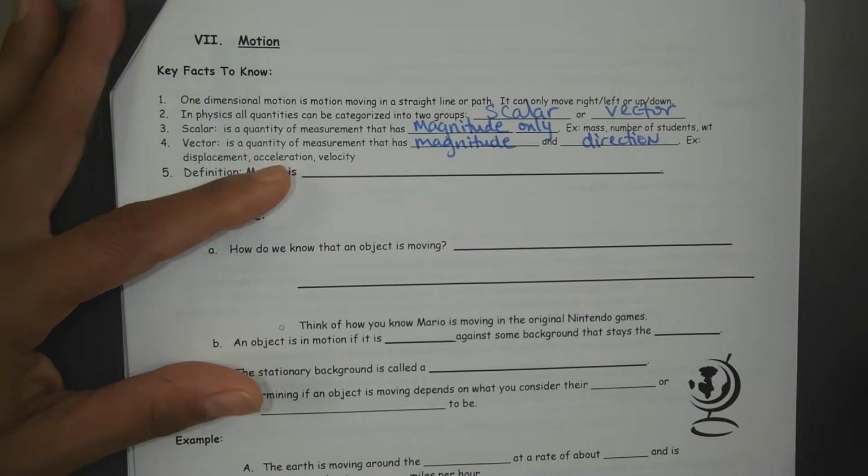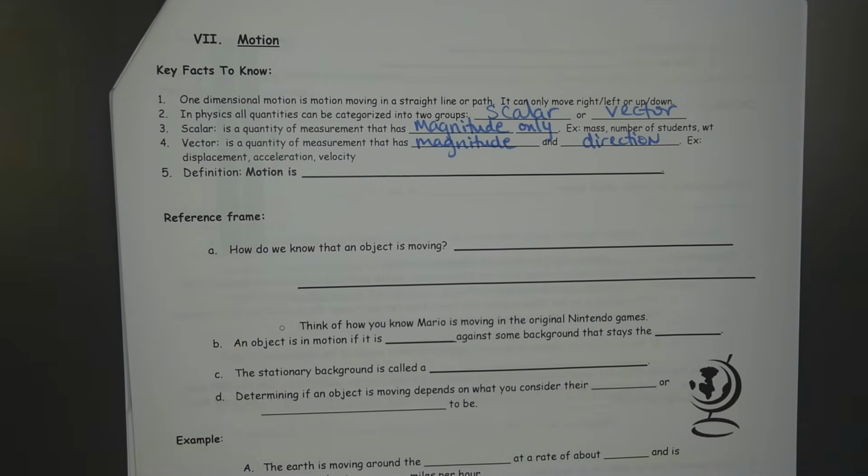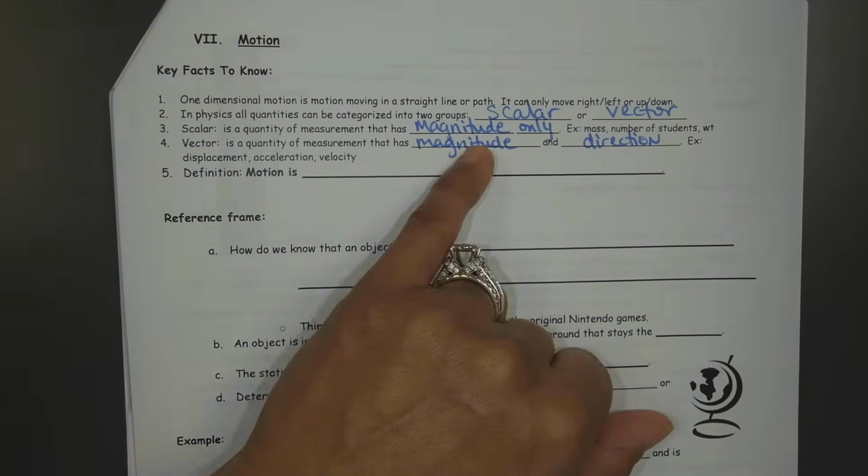Kind of like in that Minion movie. I don't know which one it was. There's one guy, he said he was a bad guy. His name was Vector because he has magnitude and direction. There we go. So scalar is magnitude only.